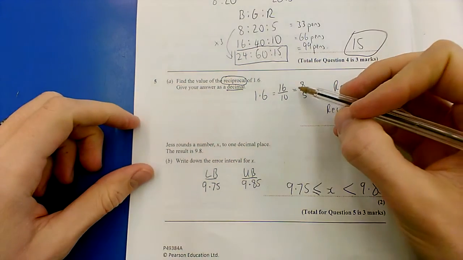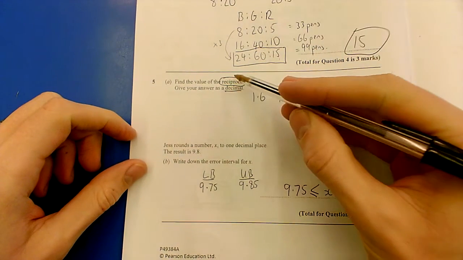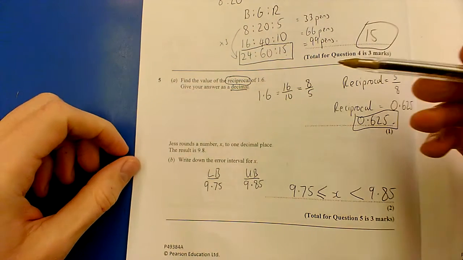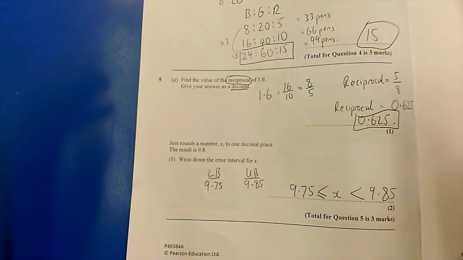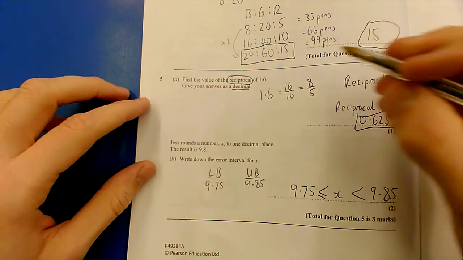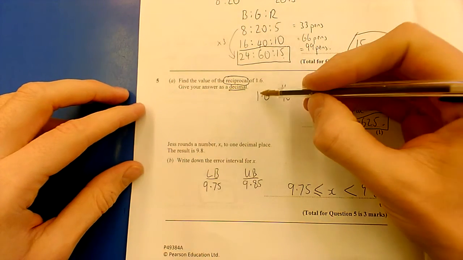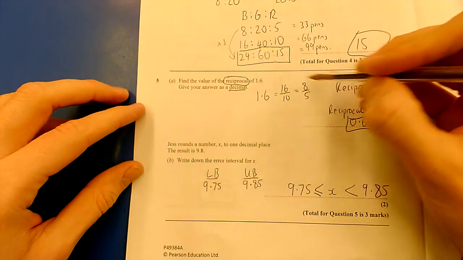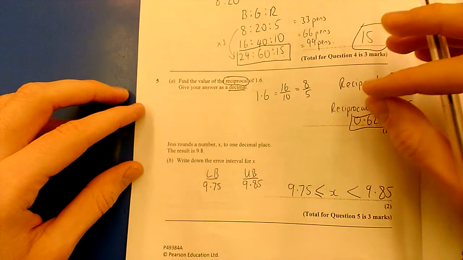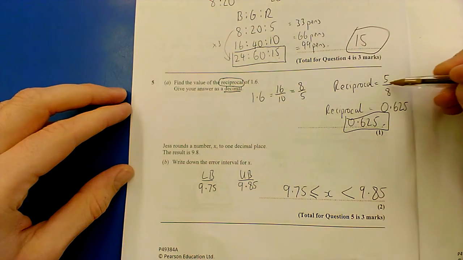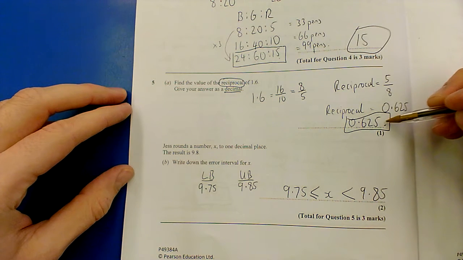A lot of you tried to change it to a negative. I think you were thinking the negative reciprocal, which is what you need to use when you're dealing with perpendicular lines and their gradients. So this isn't a negative reciprocal. You don't need to change the sign, but you do need to flip it. If we change 1.6 into a fraction, that allows us to then flip it to get the reciprocal, and I can then turn that into a decimal.